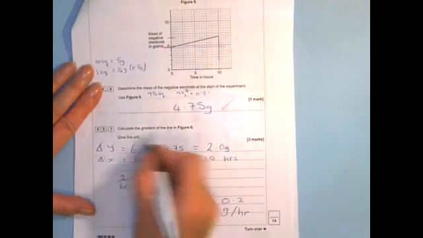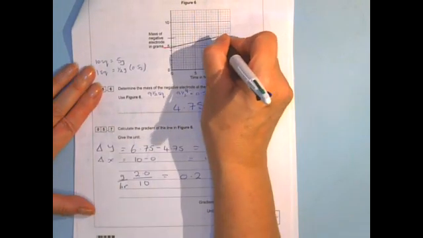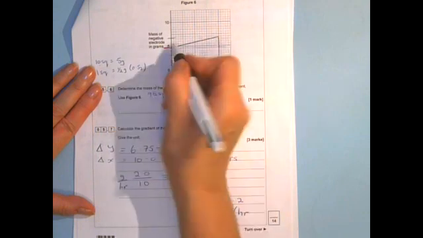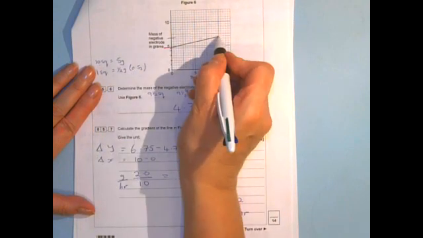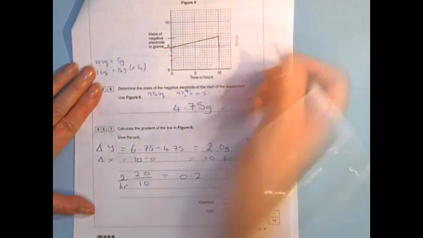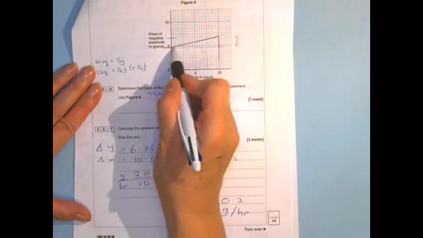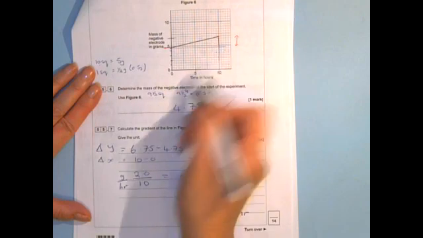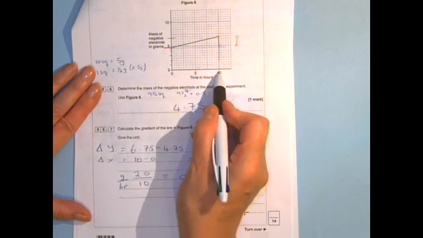And then it says calculate the gradient. So we need the height here. So we're going to have a difference between the start and then this upper value. So that would give us the rise. And we need to work out the time. Well, the time's easy because it's from 0 to 10.